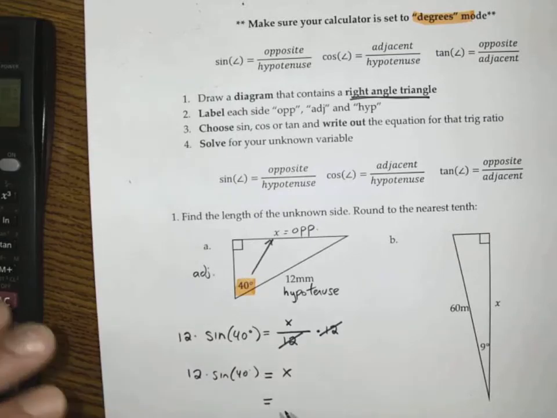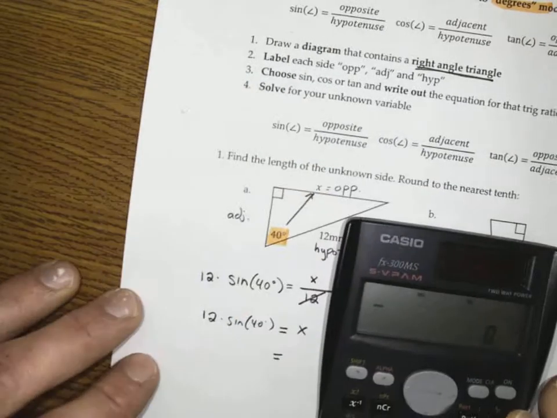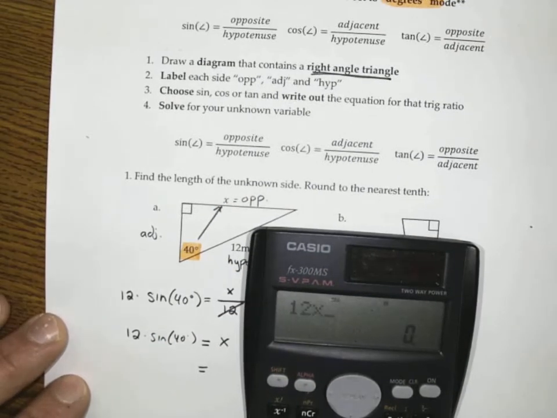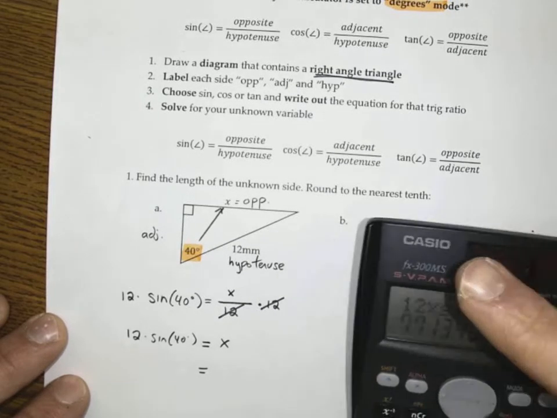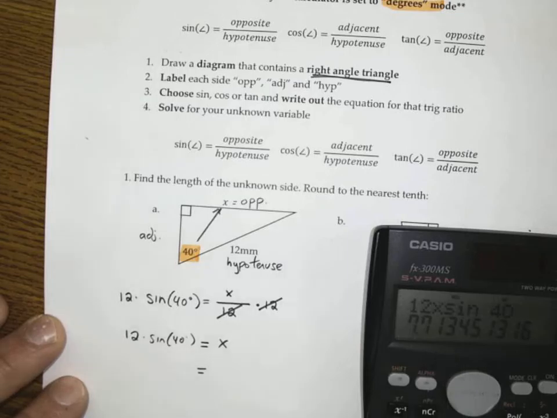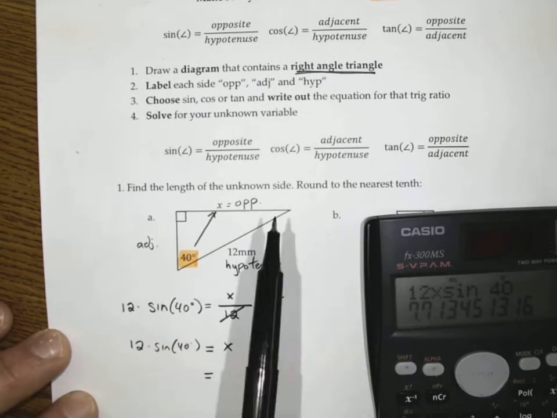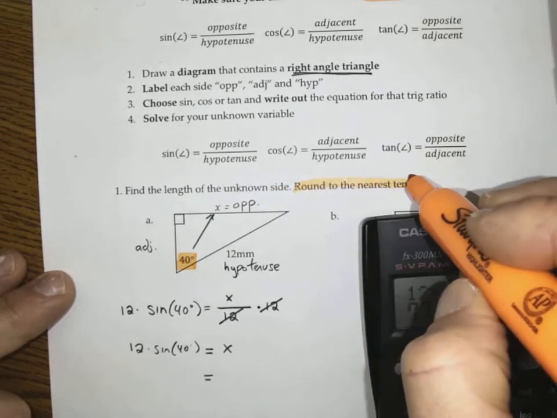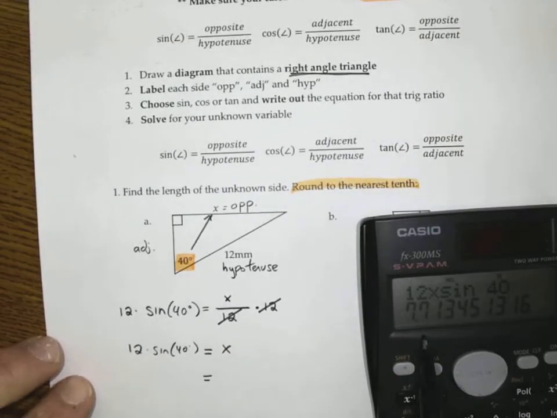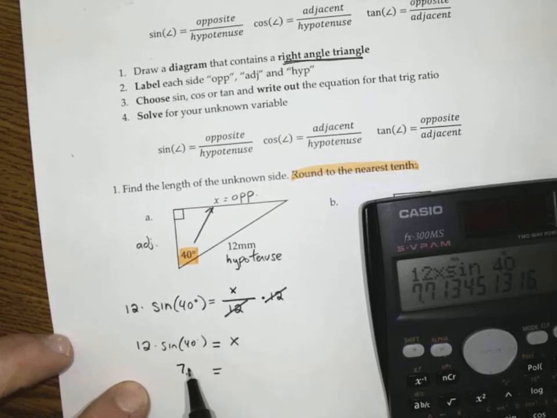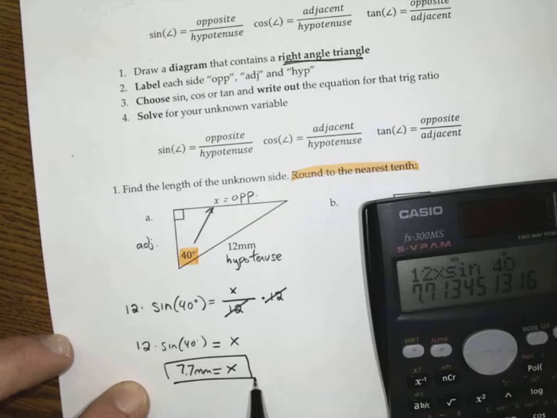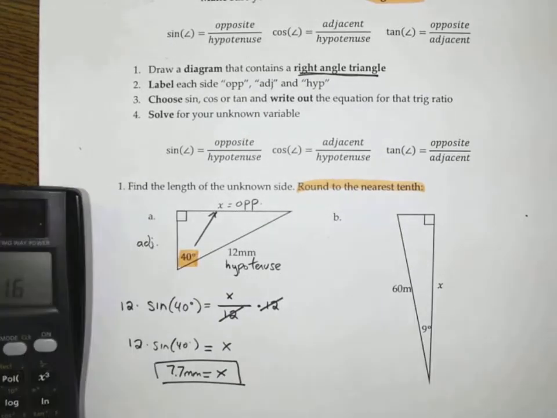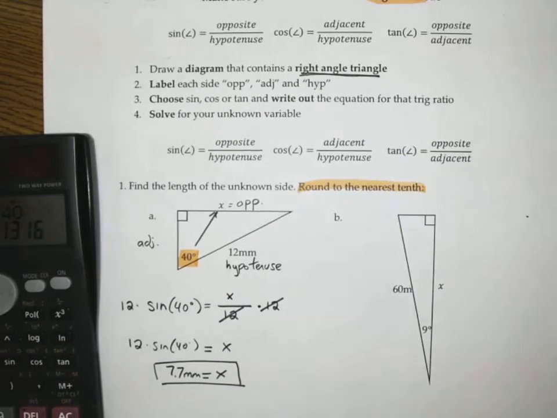Okay, so that means I'll get my calculator out at this stage. And I'll just type in 12 times sine of 40 degrees, equals, and that equals 7.71345 millimeters. Now notice the question says round to the nearest tenth. So that means we're going to round to 1 decimal place. So it tells me 7.7 millimeters is my length of side x. Okay, so hopefully the next ones are going to go a little quicker now that we understand that process.